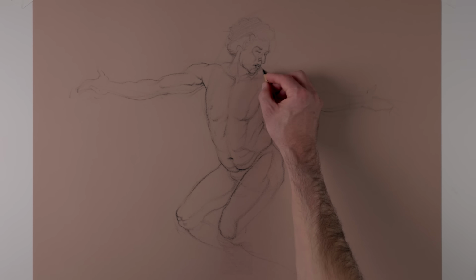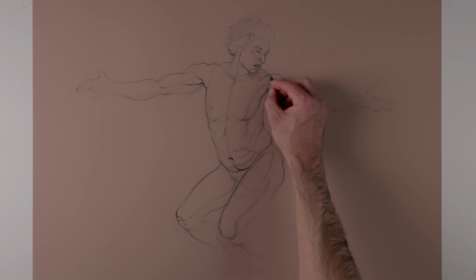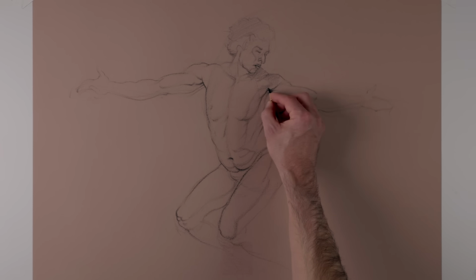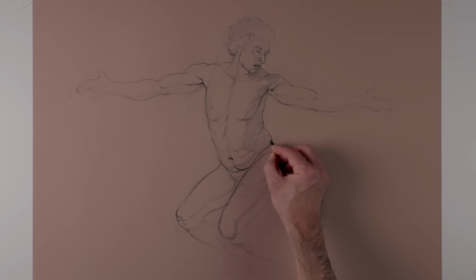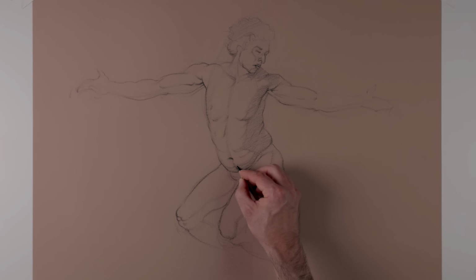Next, to divide light from shadow, I want to darken all of the shadow side to approximately a number 3 value, the reflected light value.